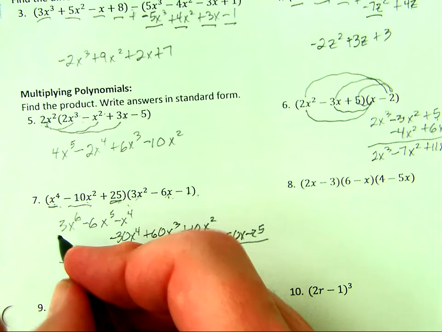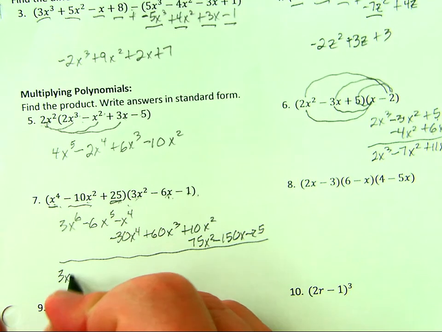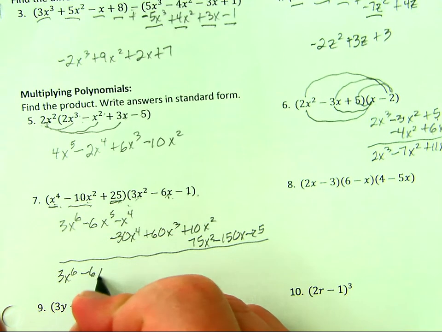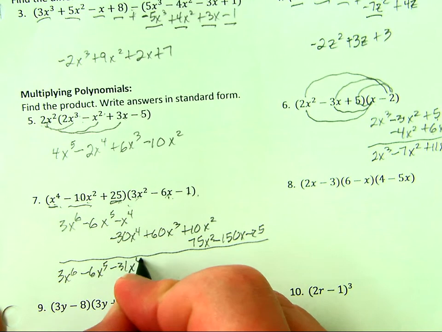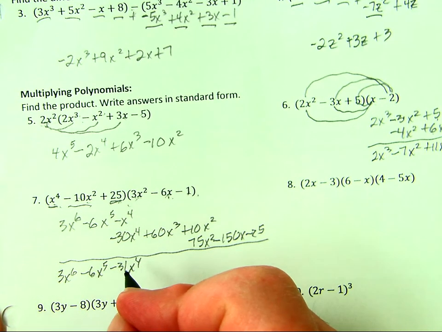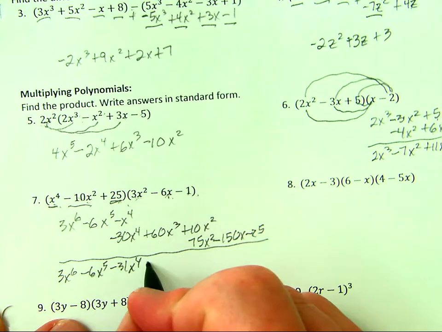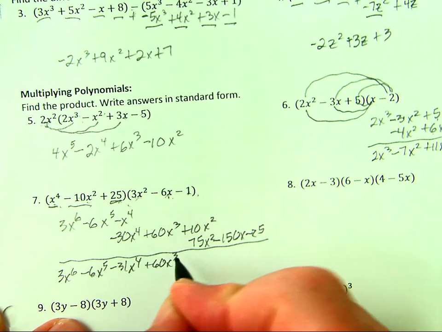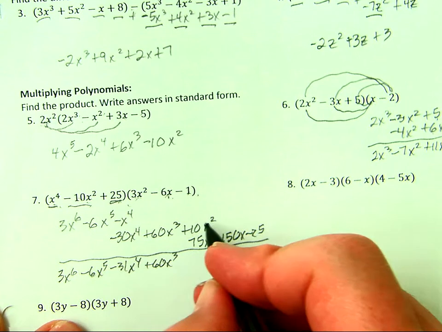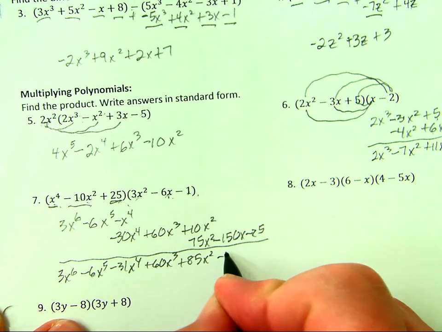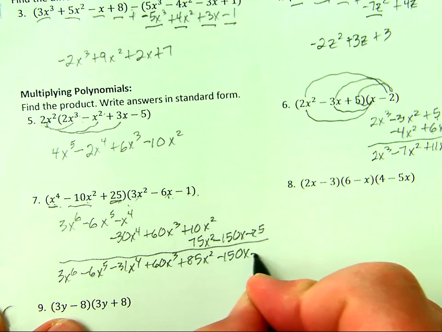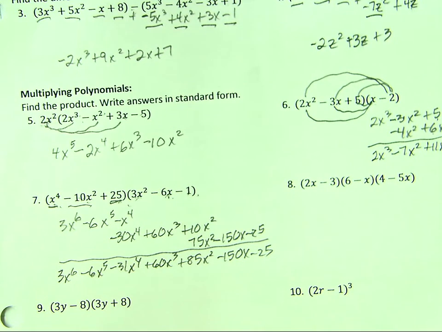Now we combine like terms, so we have 3x to the sixth. We have a negative 6x to the fifth. We have a negative 31x to the fourth. We have a 60x cubed. Here we have an 85x squared, a negative 150x, and a negative 25. So we got a big long thing there.